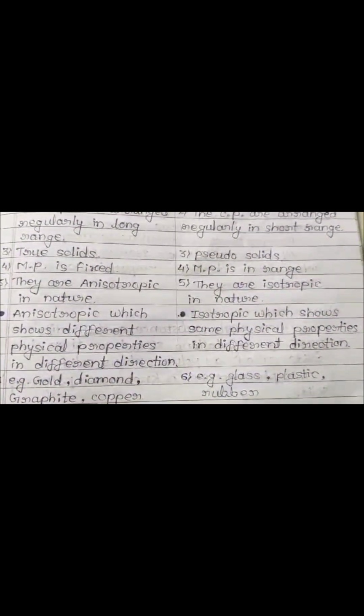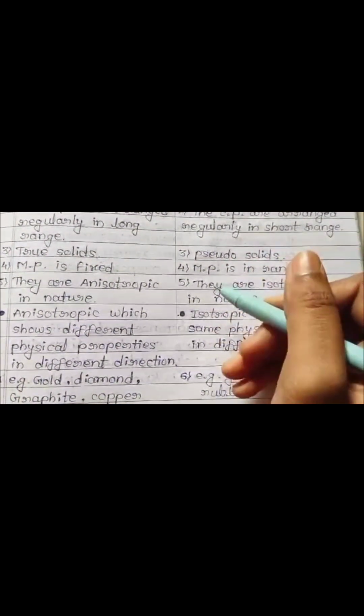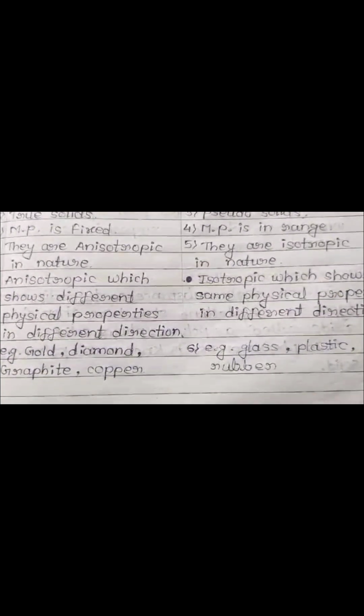Then in crystalline solids the melting point is in a fixed range, and in amorphous solids the melting point is in a range. Melting point is fixed, and melting point is in a range. Then crystalline solids are anisotropic in nature and amorphous solids are isotropic in nature. So what is anisotropic and isotropic? Anisotropic means simply it shows different physical properties in different directions.